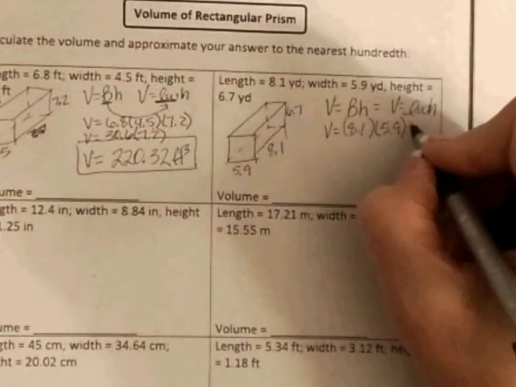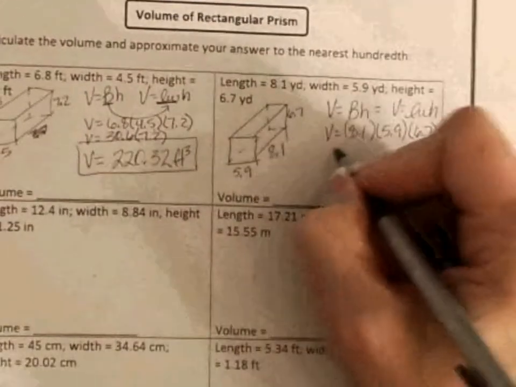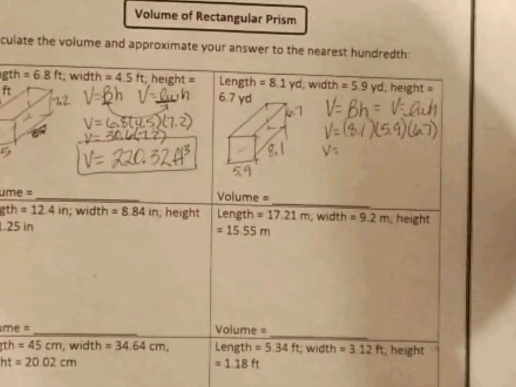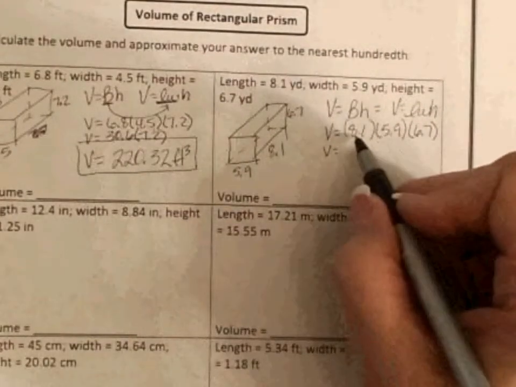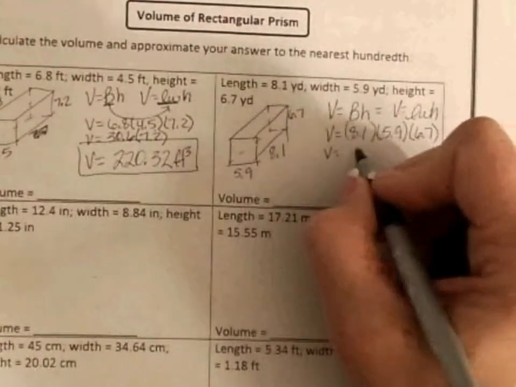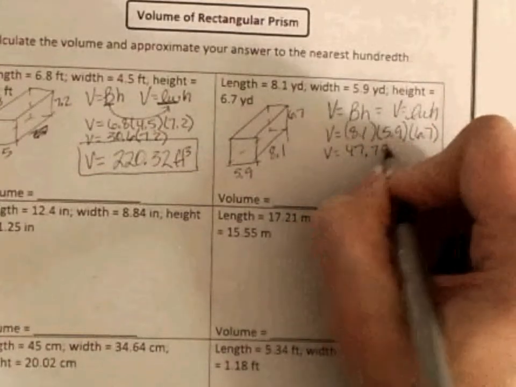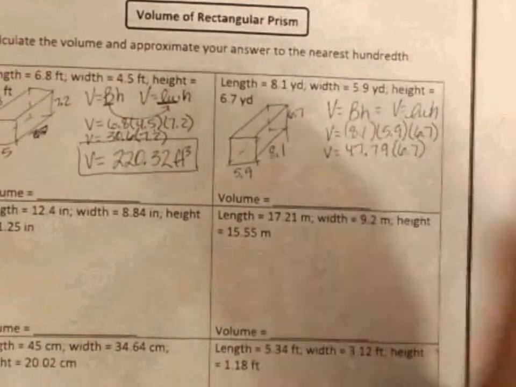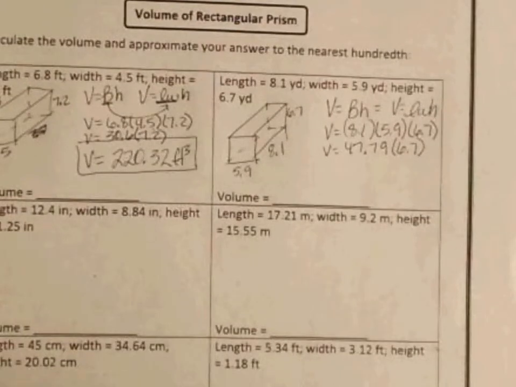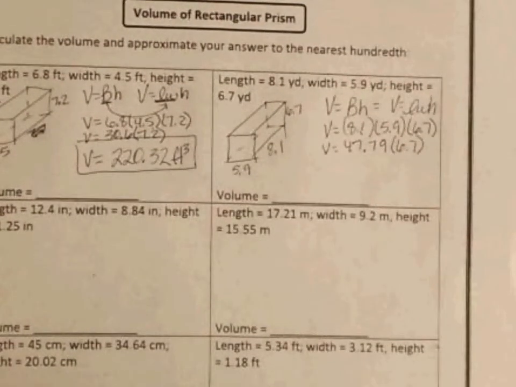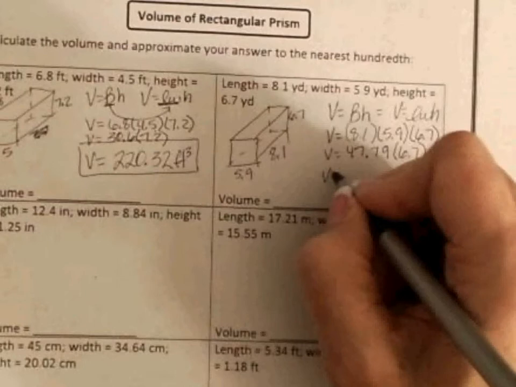Since you should have already done the multiplication, I'll tell you 8.1 times 5.9 is 47.79. If you did not get that, go back and check your work and see where you made your mistake. 47.79 times 6.7 is 320.193.